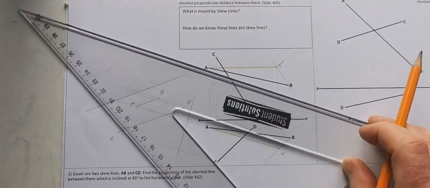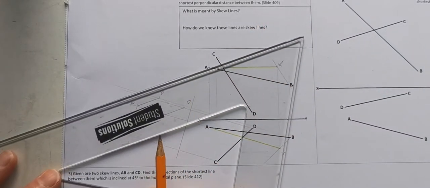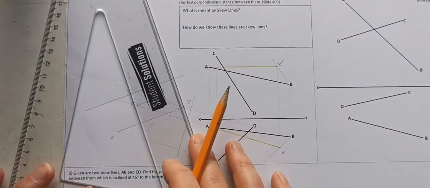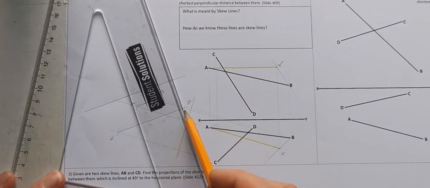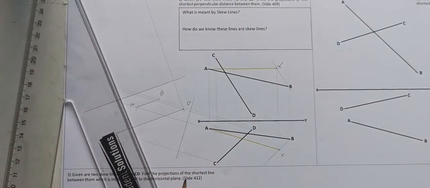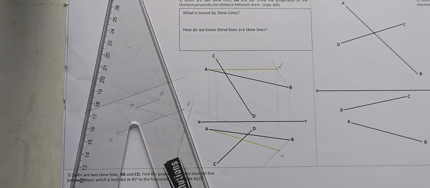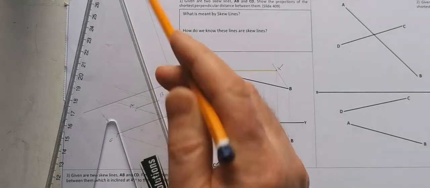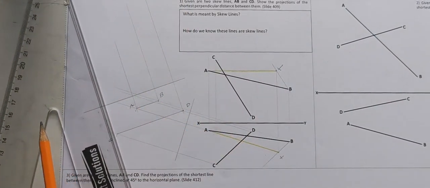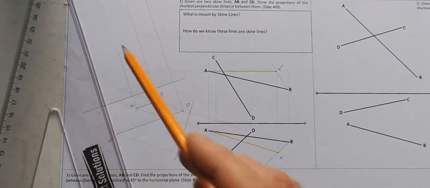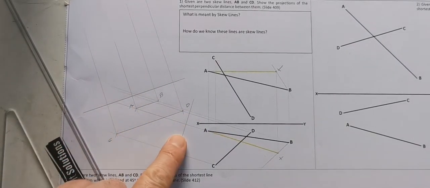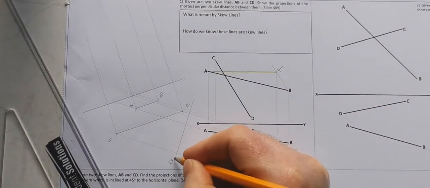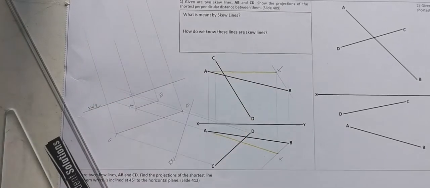And I'm going to project these out and just set up that angle here now. So again, I'm projecting from here, last XY line back. So that's my XY1, XY2.